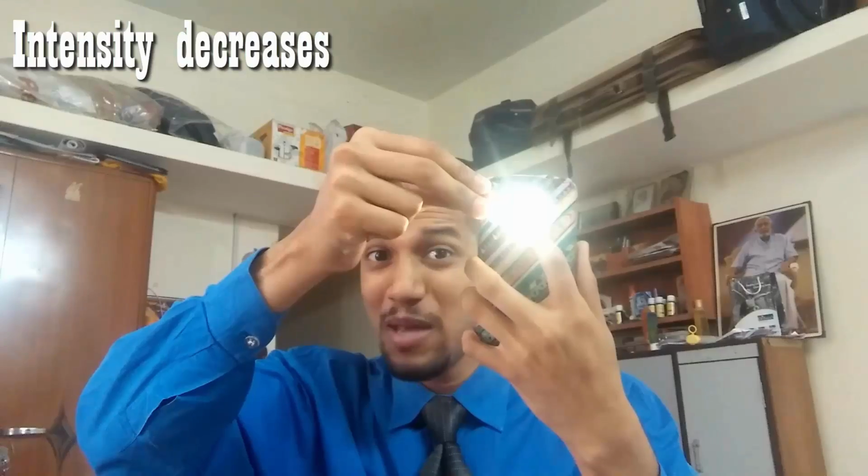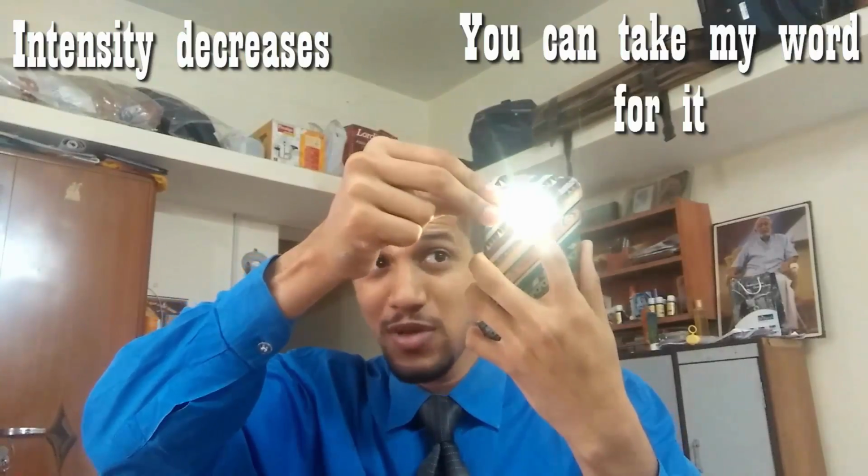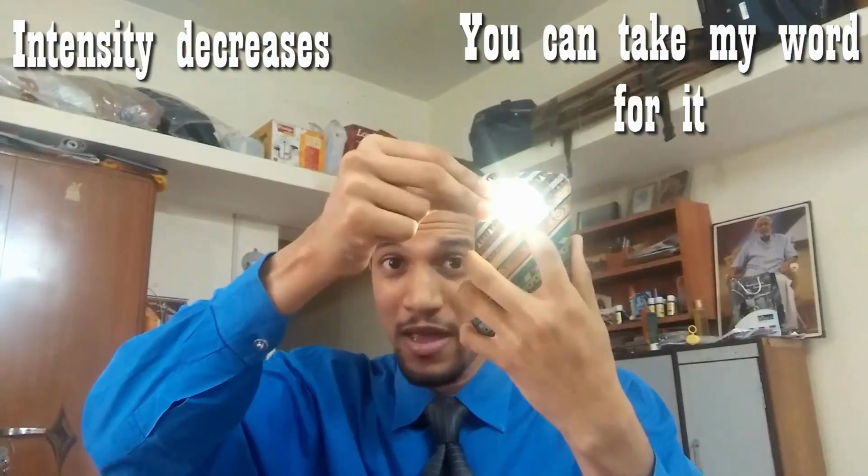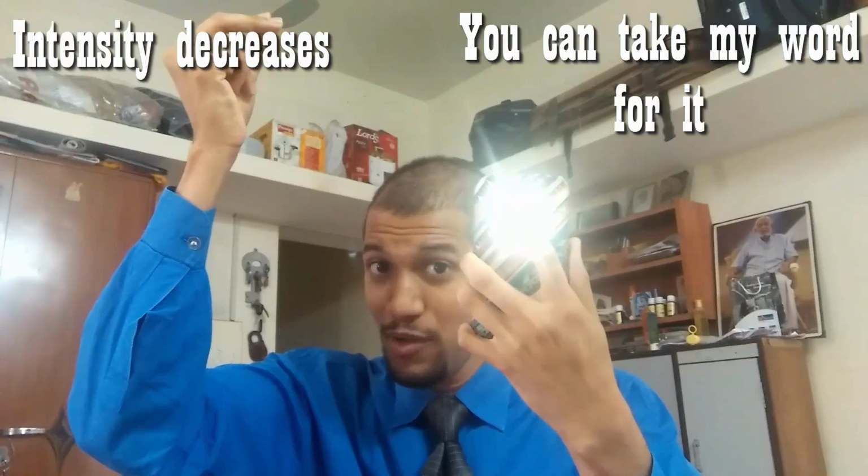I can prove this to you. Here is the unpolarized light from the original experiment. And now here is the same filter I used before. When I keep it in front, I see the intensity decreasing. Now the camera may not be able to pick it up properly, but I can promise you that the intensity has decreased. Okay, so I0 intensity, unpolarized, and now it is polarized, I0 by 2.